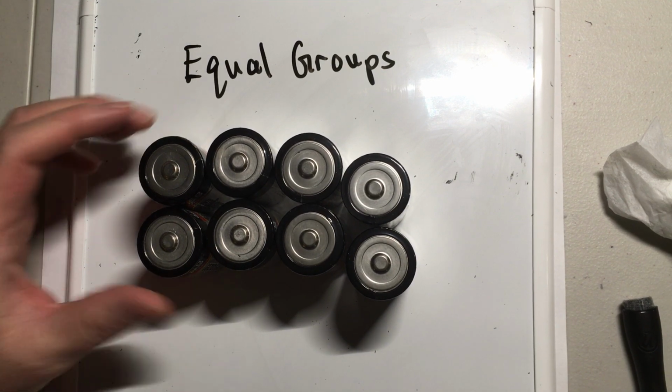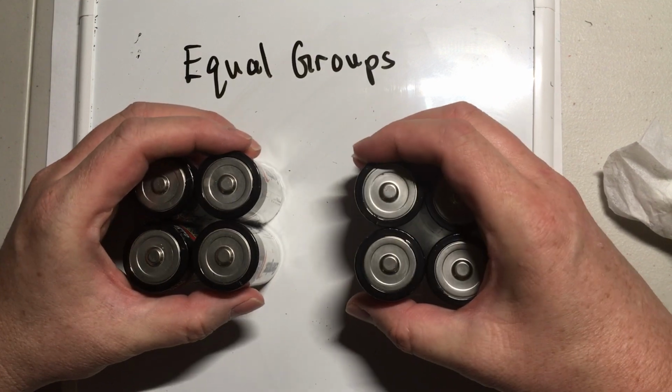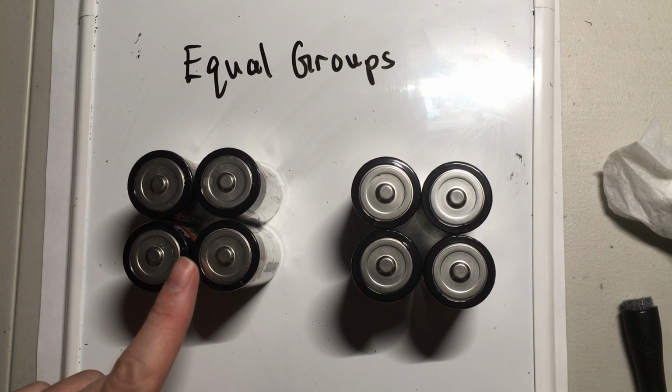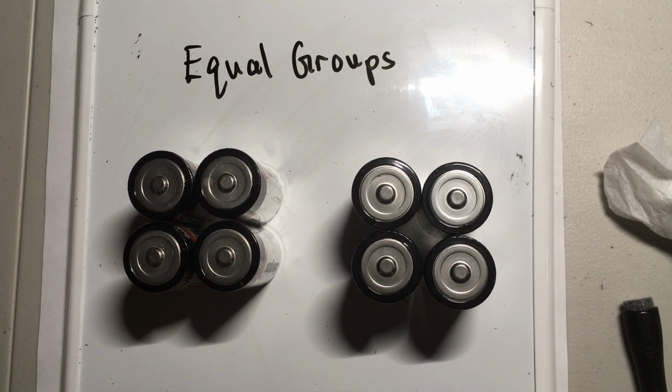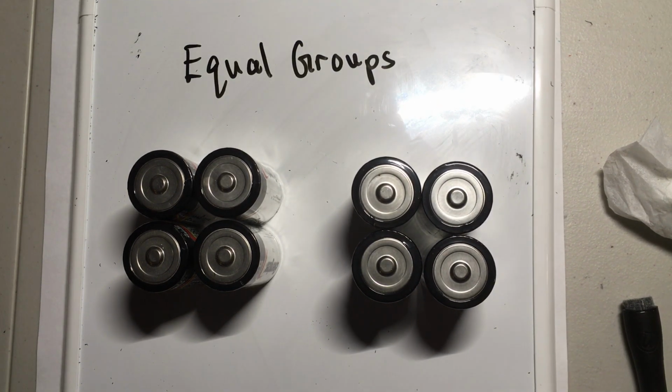So the first thing I see here is I have two equal groups of 4 if I go like that. So that would be a concept right there. I have 2 groups of 4, and I know that 2 groups of 4 equals 8 total because I have 8 batteries all together.